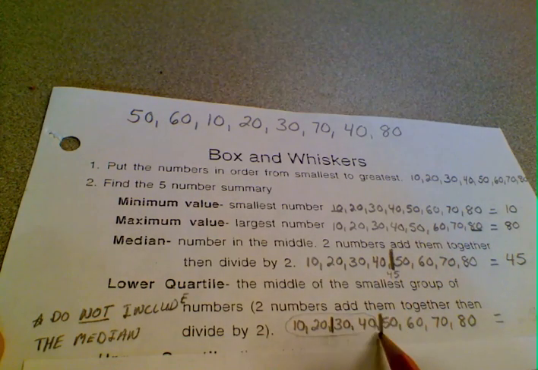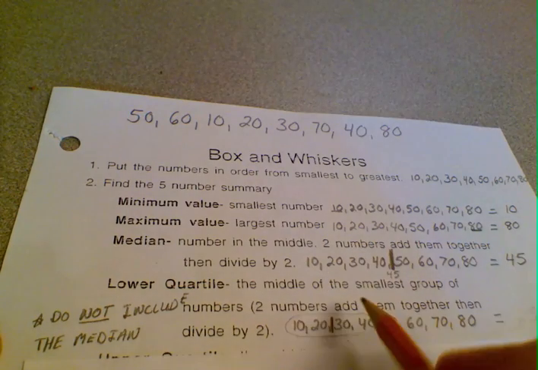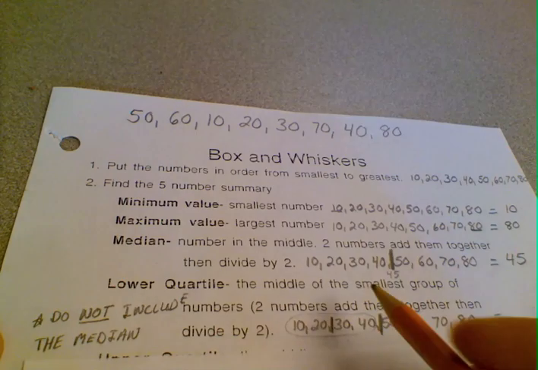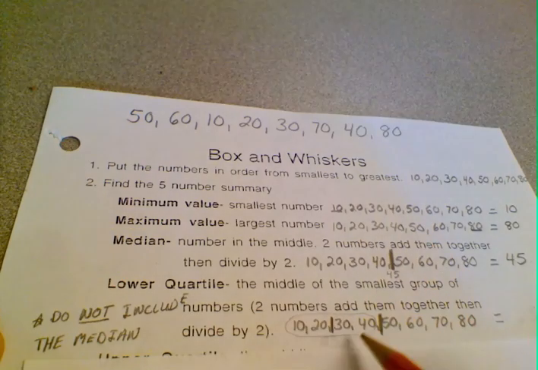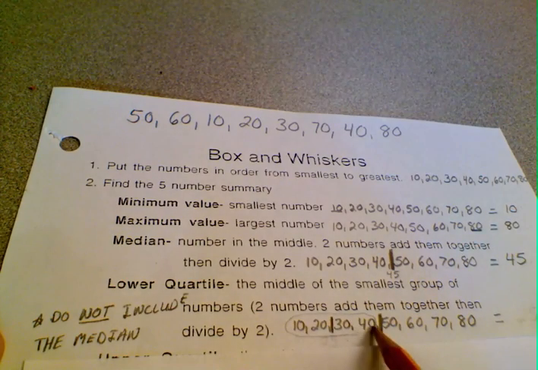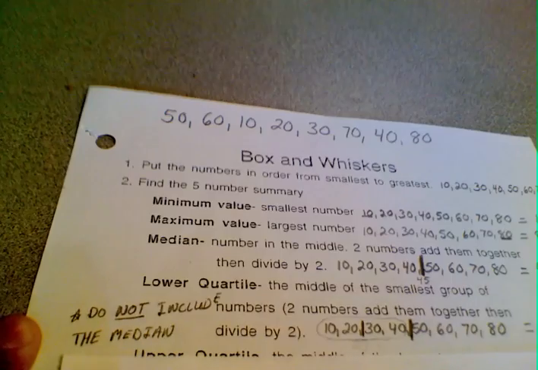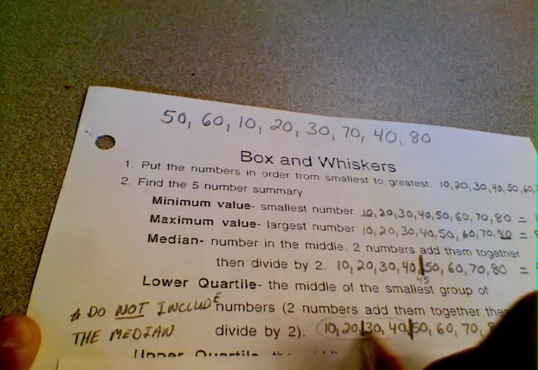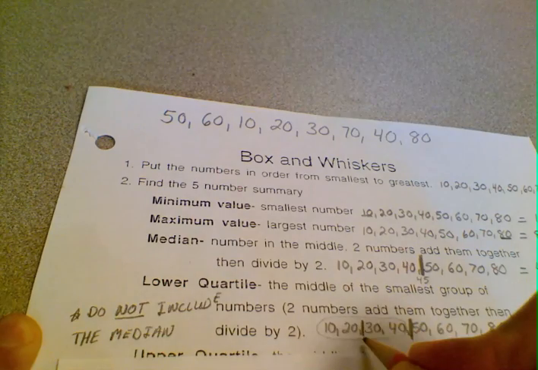I'm not including my median of 45. I'm including the numbers just to the left of the median. I want to find now the median of the smaller set of numbers here. Well, I see here that the middle of these 4 numbers, of the smallest group of numbers, is 25.